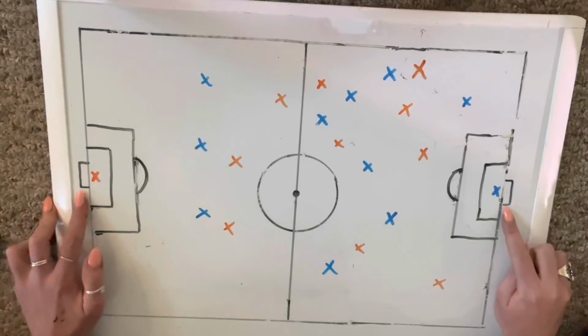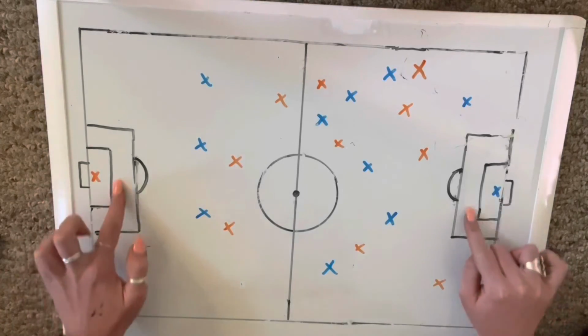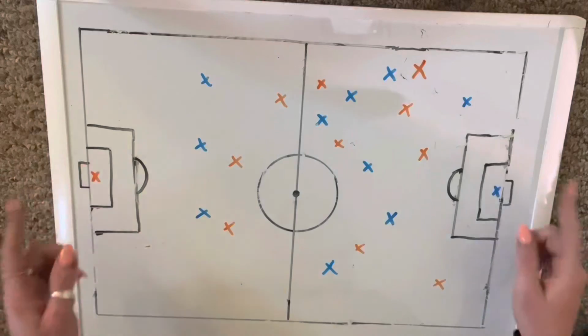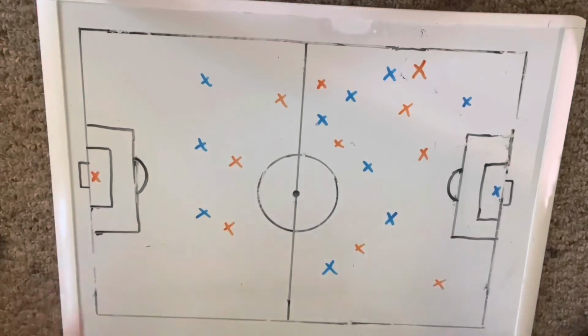Here's our goal, okay, and then we have the goalie box that goes like this. We'll talk about that in a couple minutes. Same with the penalty box. We'll talk about those. We have the center of the field where we start the game and the boundary lines.